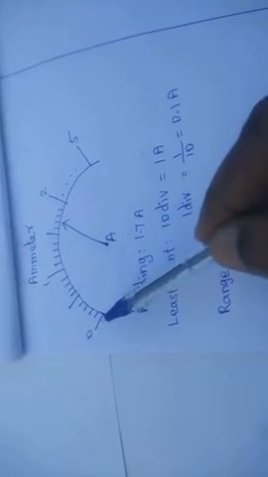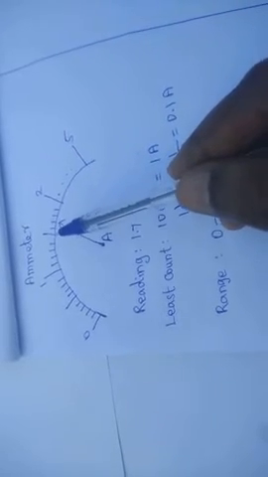Sir, we just see that this is 1 ampere, this is 2 ampere. So it is 1.5, 1.6, 1.7. So 1.7 ampere. I will say that very clearly.